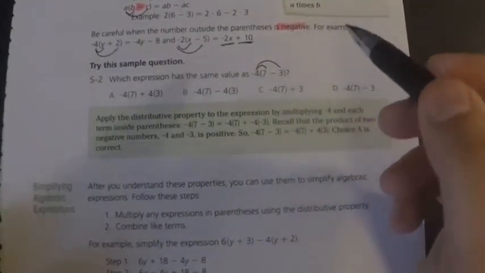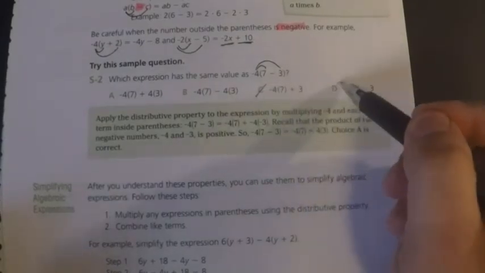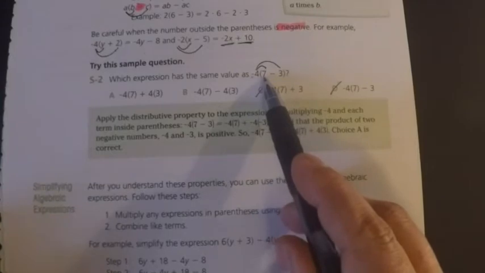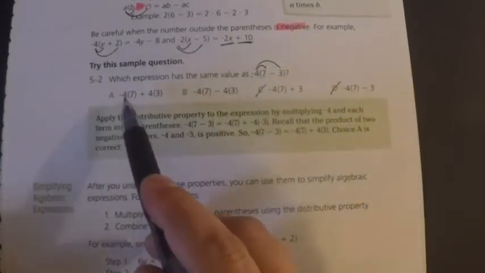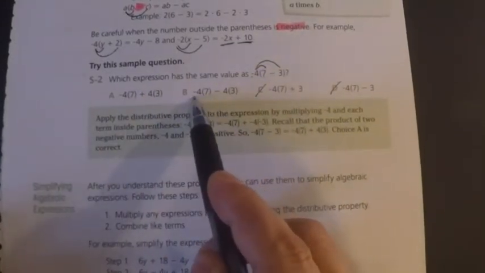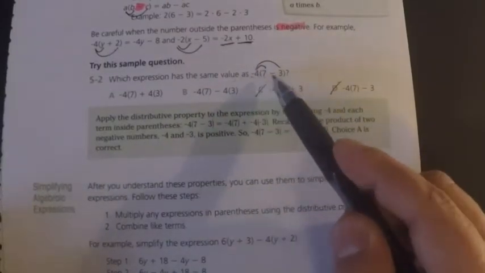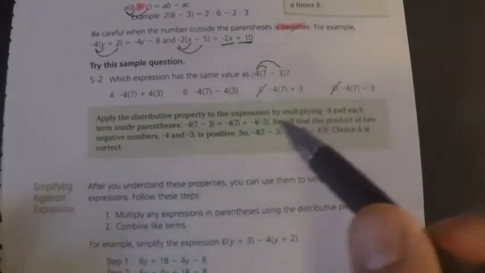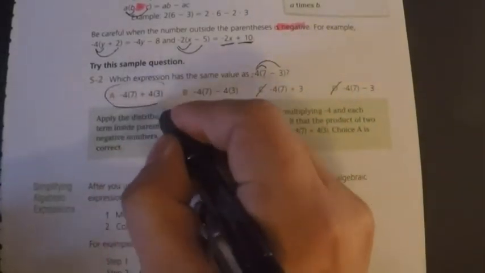So remember that Superman saves everybody, so we can get rid of those two choices. Then if we take a look here, we have -4 times 7, so that is the same in both of these. Then we have -4 times -3. So again, a negative times a negative is going to give us a positive number, so our choice is choice A.